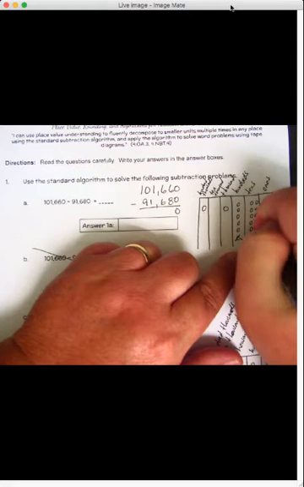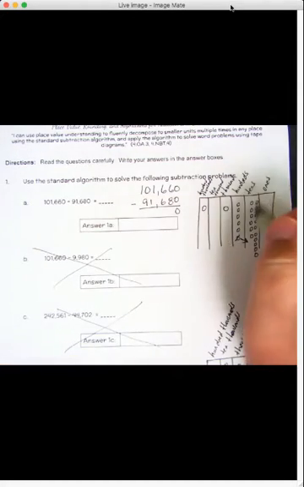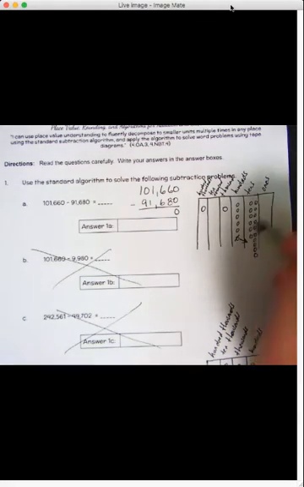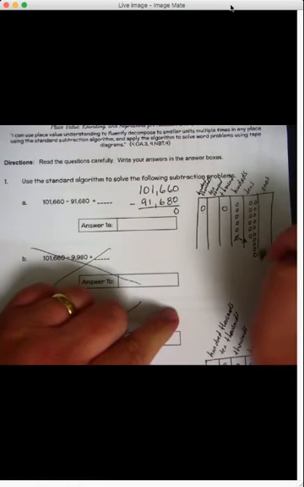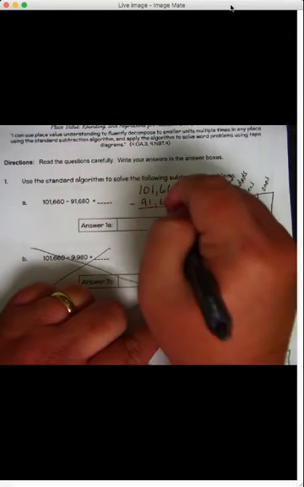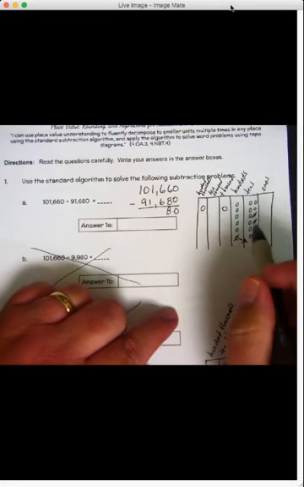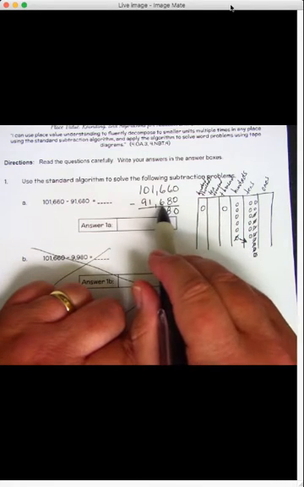1, 2, 3, 4, 5, 6, 7, 8, 9, 10. So altogether now we have 16 tens, and we've got to take 8 away. Can we take 8 away if we have 16? Sure we can. 1, 2, 3, 4, 5, 6, 7, 8. Well, how many are left? 8. Okay. Now we have 5 hundreds left, and we're supposed to take 6 away.